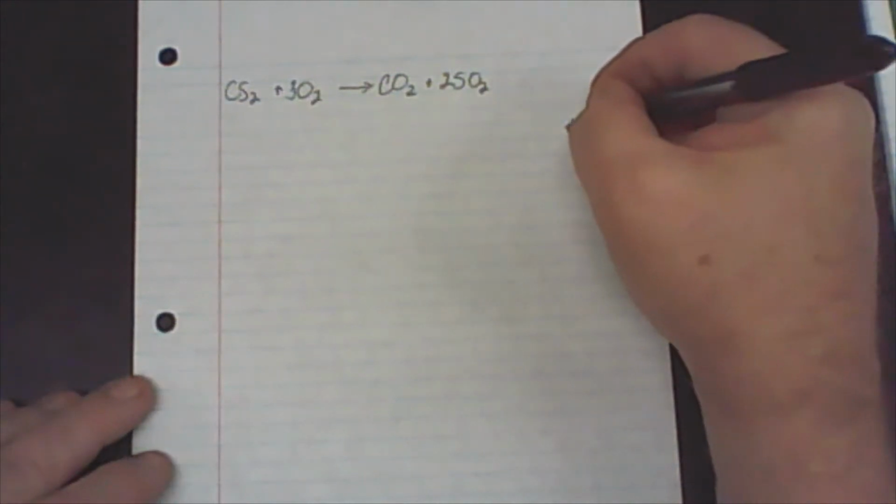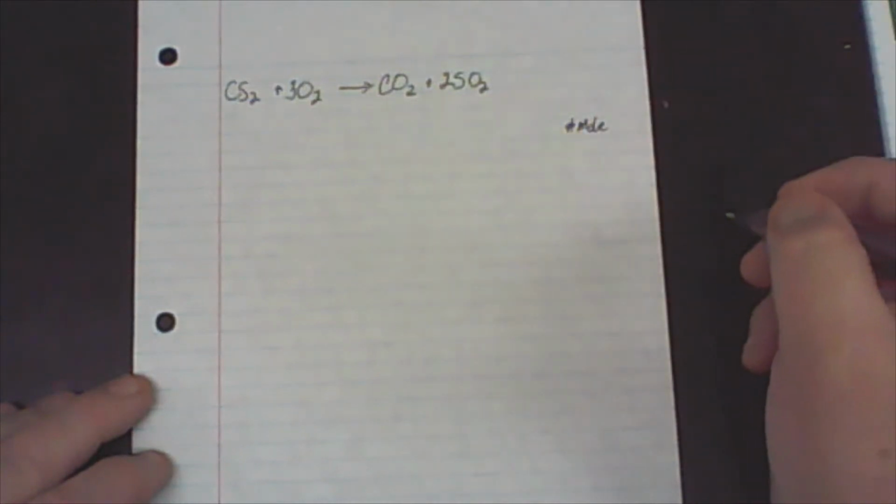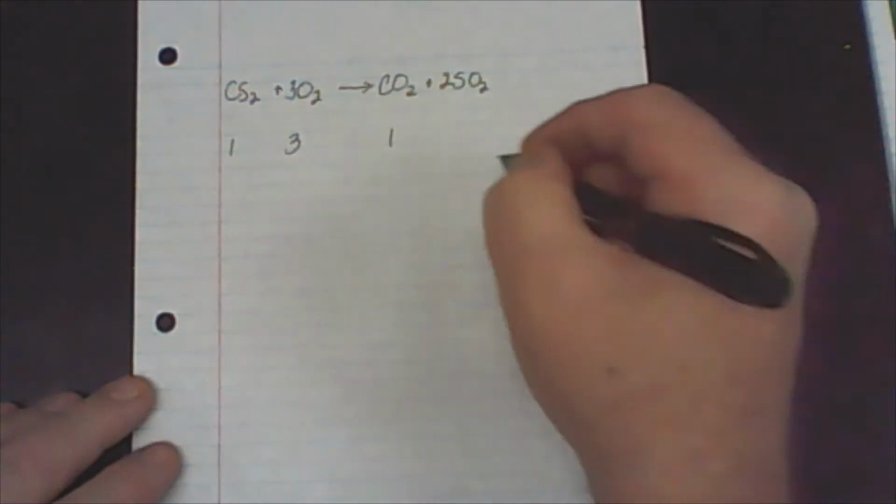Now, what exactly does this equation tell us? Well, first thing it tells us is that this is the smallest whole number ratio of the number of moles for each one of these. In other words, I've got 1 mole of carbon sulfide hooking up with 3 moles of oxygen, forming 1 mole of CO2 and 2 moles of sulfur dioxide.